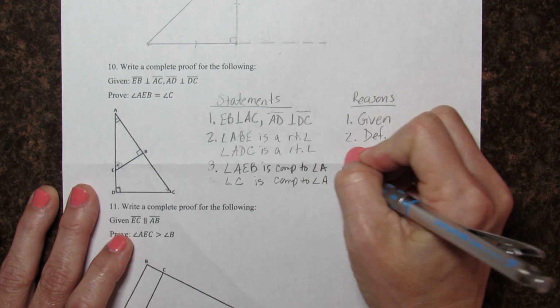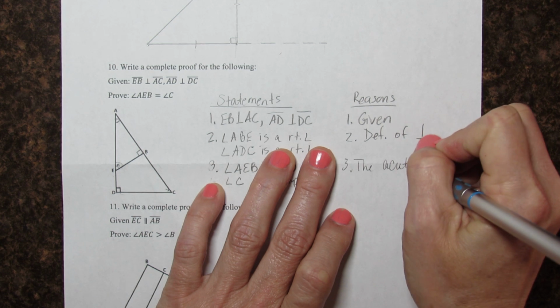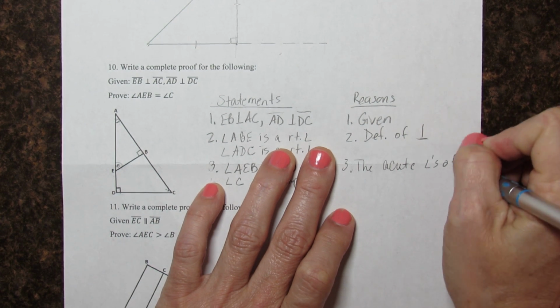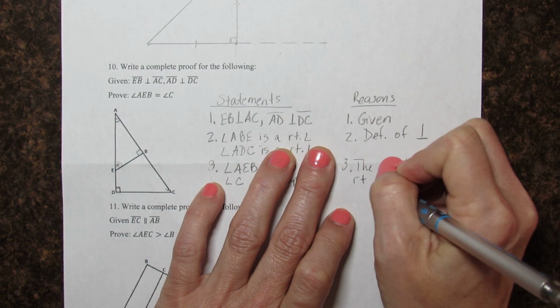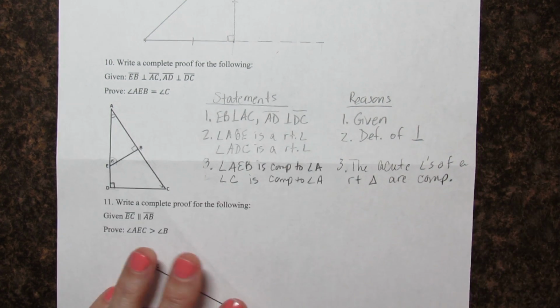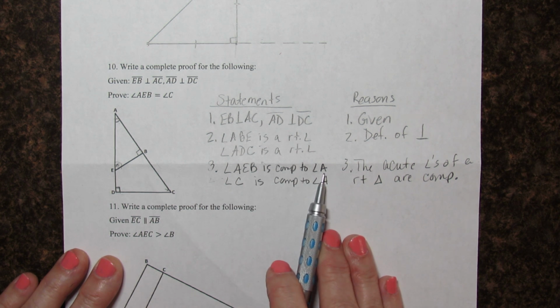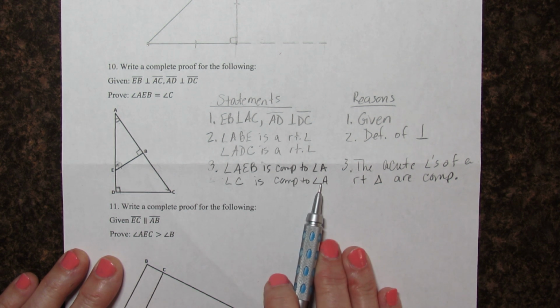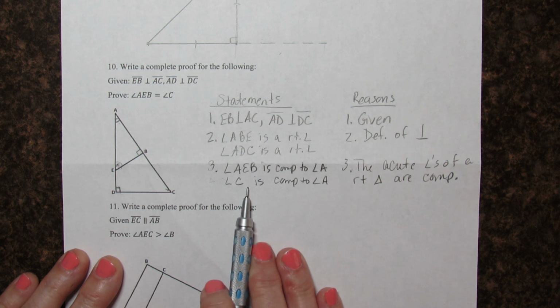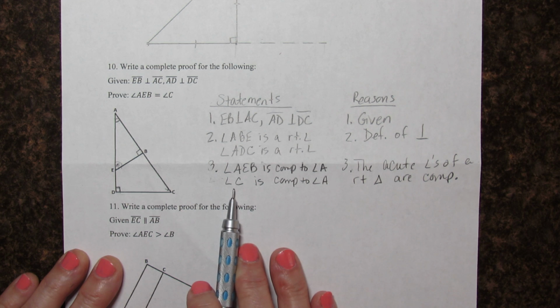All right, so the acute angles of a right triangle are complementary. So I've just said that AEB is complementary to A and C is complementary to A. If two angles are complementary to the same angle, then they must be equal.